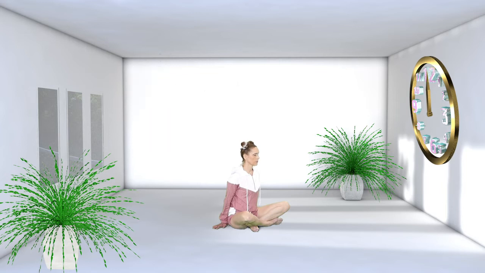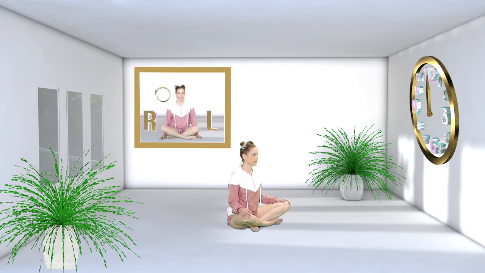Rest a moment. Now go back to making a small counterclockwise slow circular movement with your nose. Close your eyes.